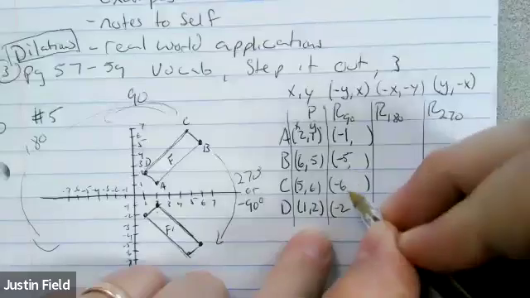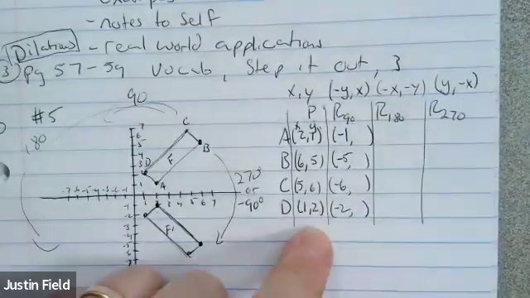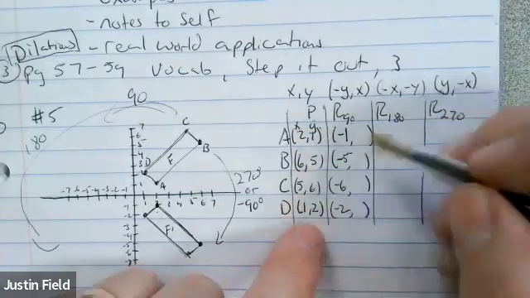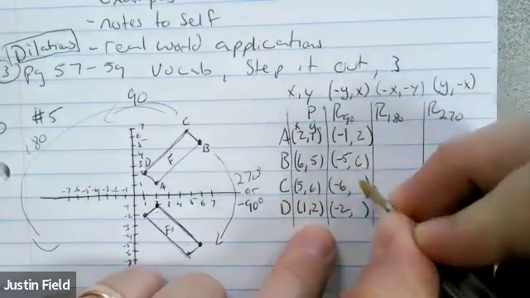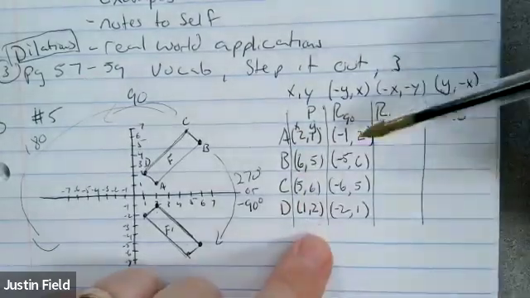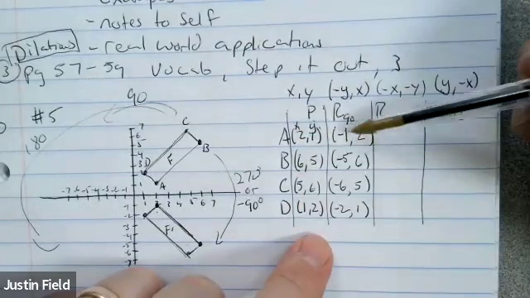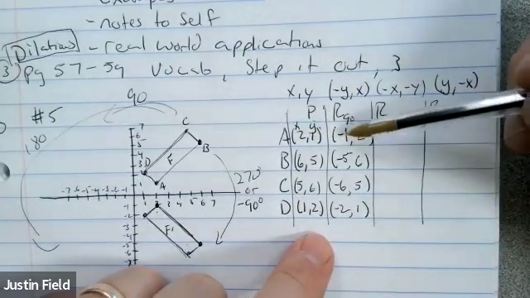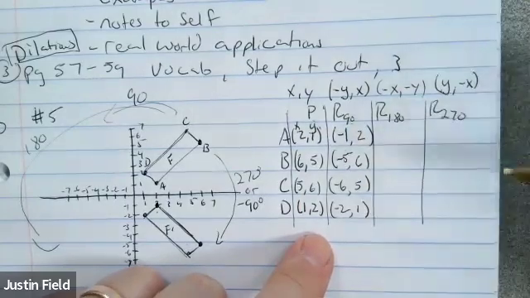Those will now be the first numbers in my 90-degree rotation. And then 2, 6, 5, and 1 are my x coordinates. So all the x's become the second numbers, and the opposite of the y's are my new x's.